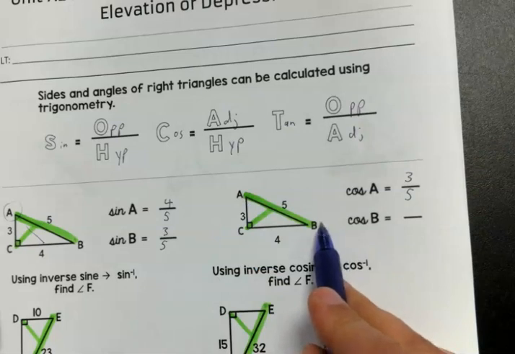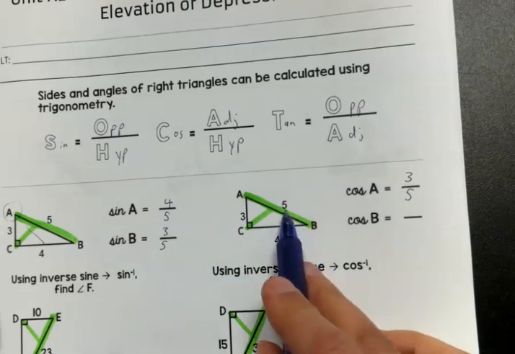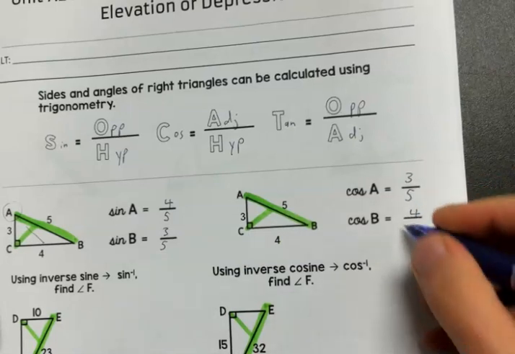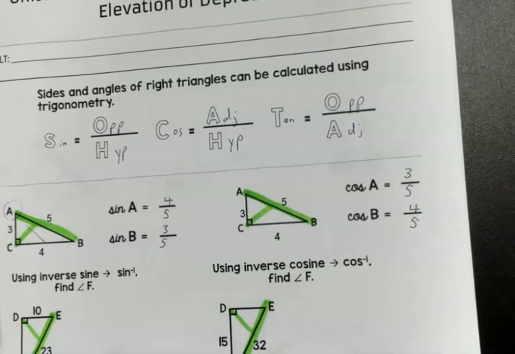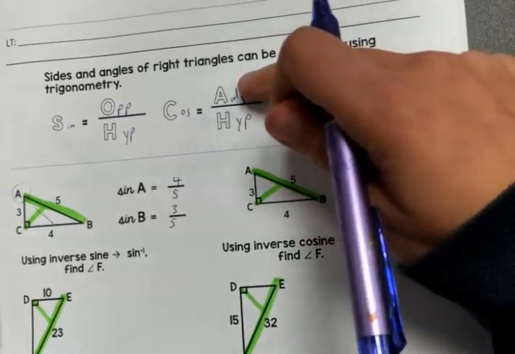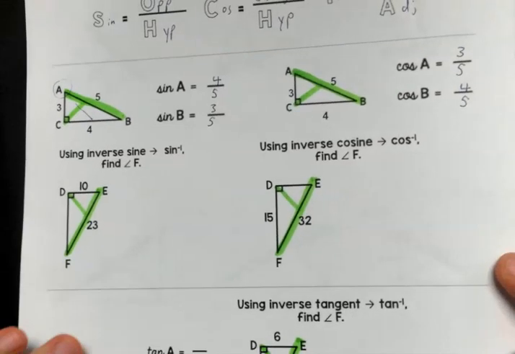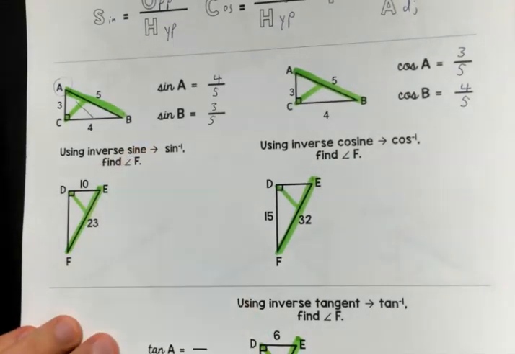All right, cosine B, what's touching angle B? We've got our hypotenuse, and we've got 4. So 4 is the adjacent side, and 5 is the hypotenuse. Okay, adjacent over hypotenuse. All right, so now using the inverse sine function in order to find an angle.